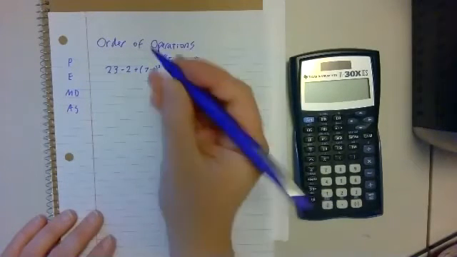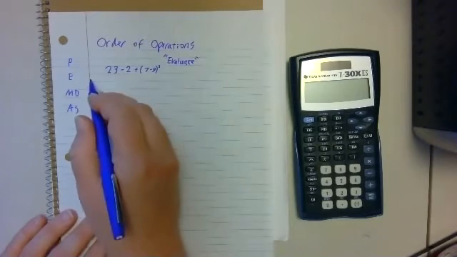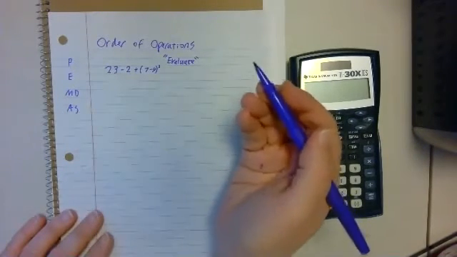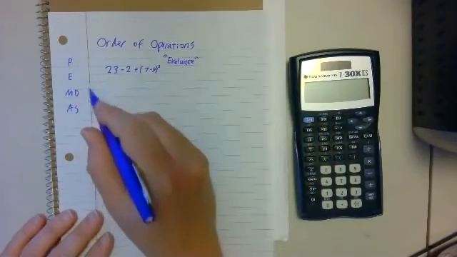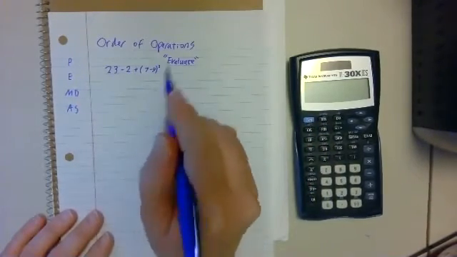So what we're going to do is we're still going to use PEMDAS. We're not just going to read it left to right like an English problem. We're going to start with the most powerful thing first and work our way down. And if you want an explanation of why, please see the previous video.